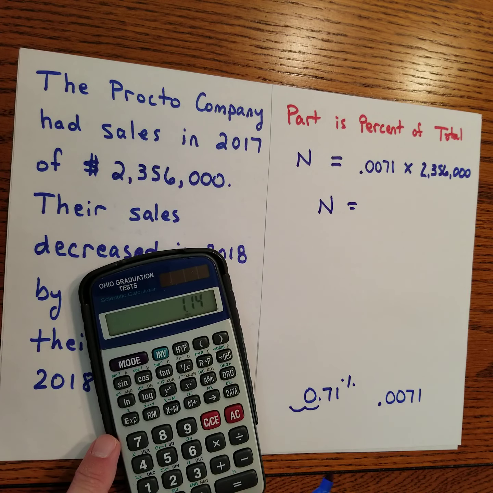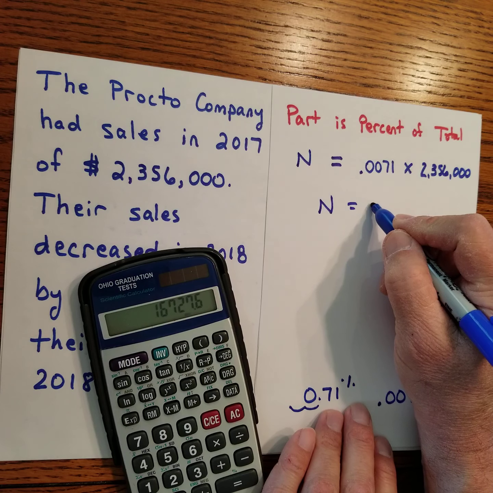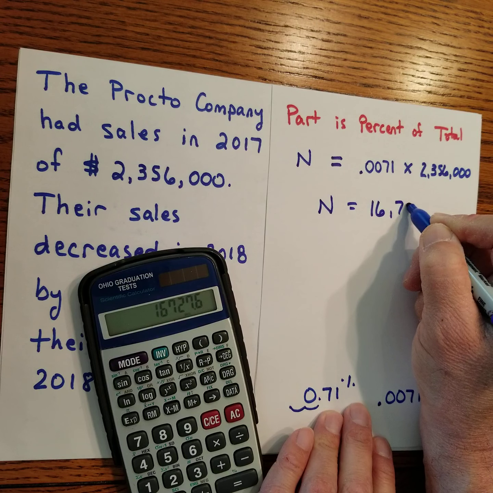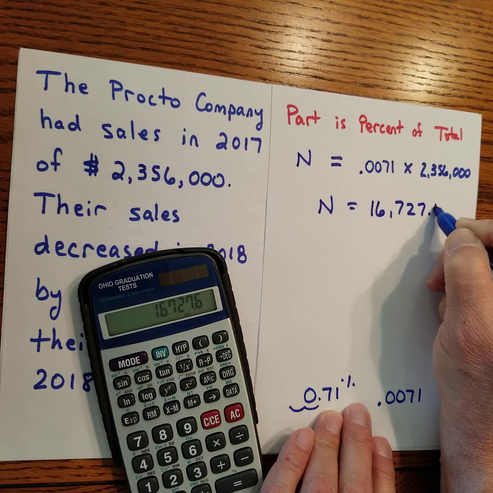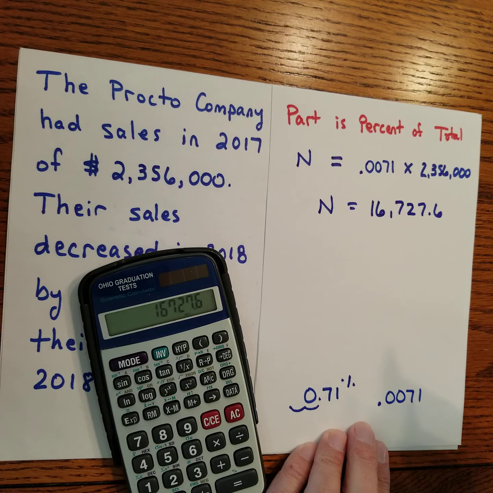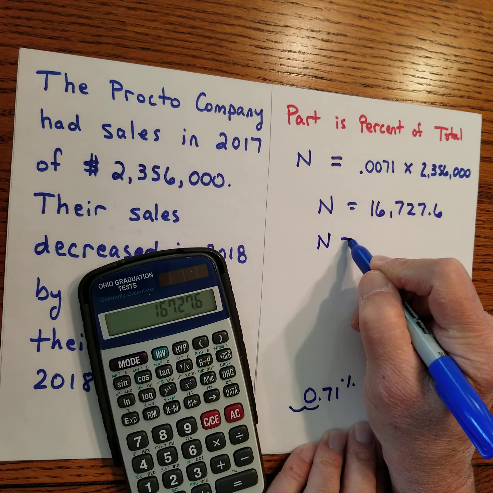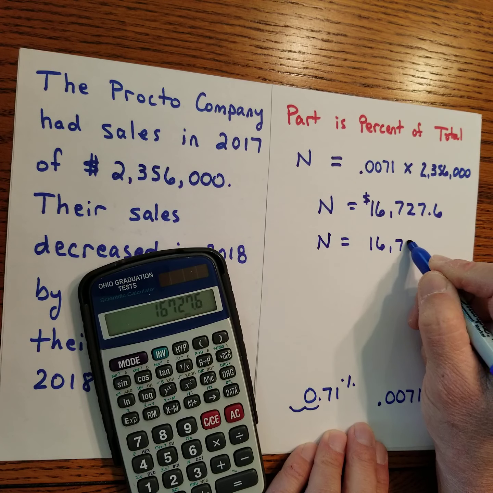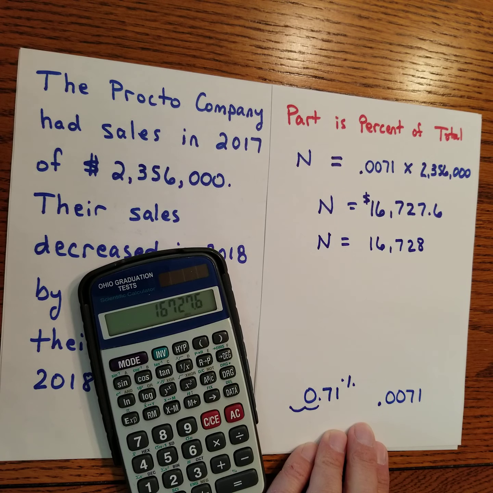On a calculator, multiplying 0.0071 times 2,356,000 is $16,727.6. In your homework, you'll be asked to round this off to the nearest dollar. Since this number is large, let's round this up to $16,728. There's the amount of the decrease in their sales.